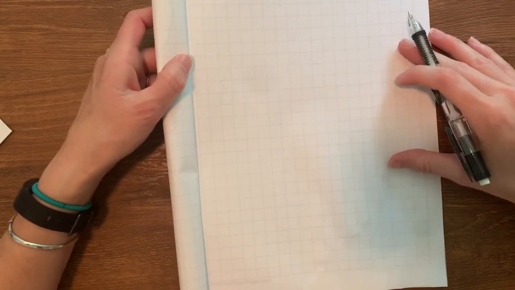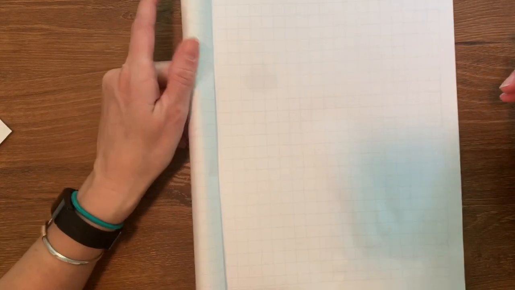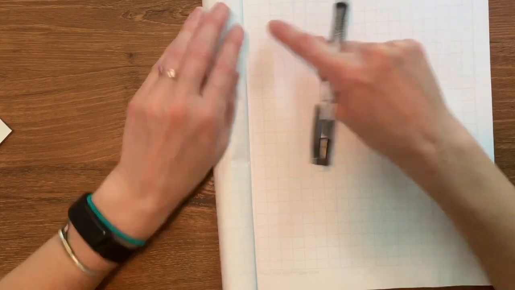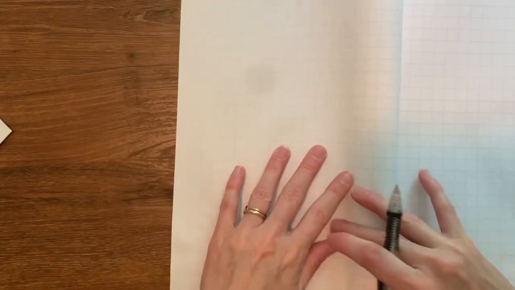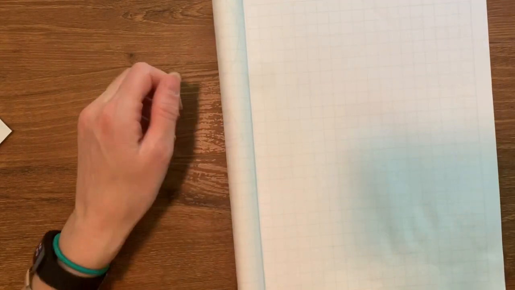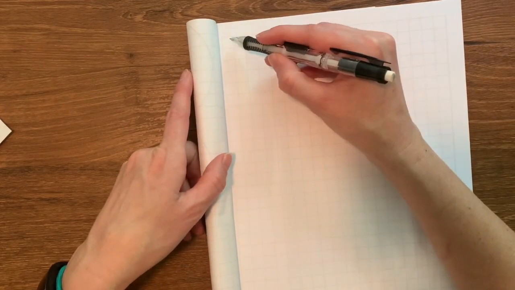Hi there, I'm going to show you how to make a bar graph in your math book. So of course you need your math book, you need a pencil. The first thing you're going to do is find the edge of your paper, whether you're on this side, you'll find it right here, or you're on this side of the page, you'll find it right here.